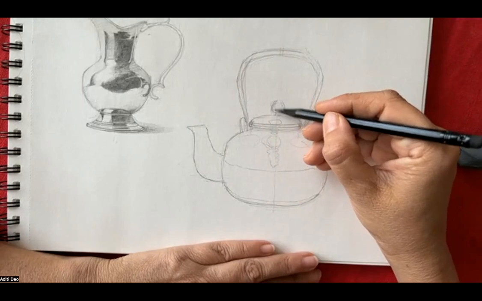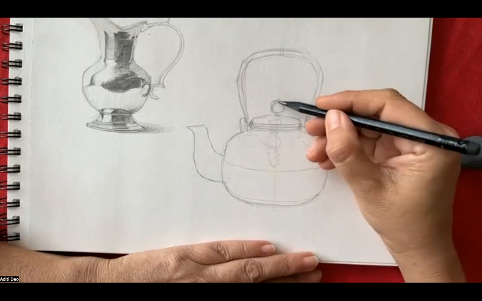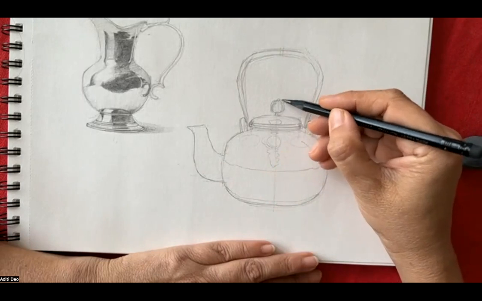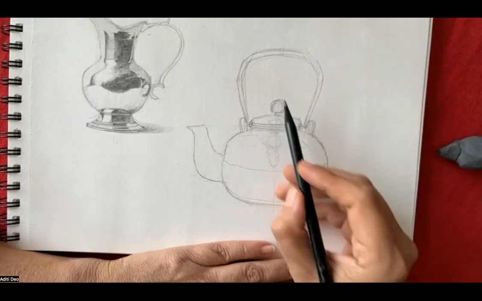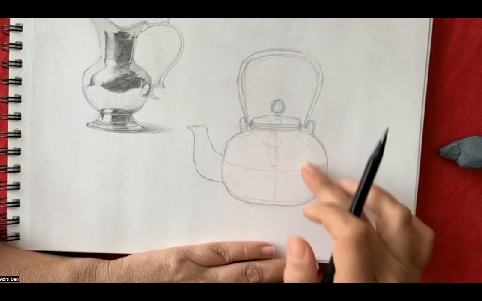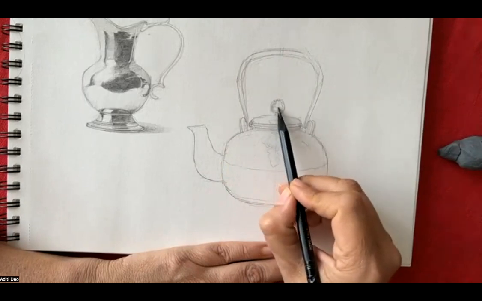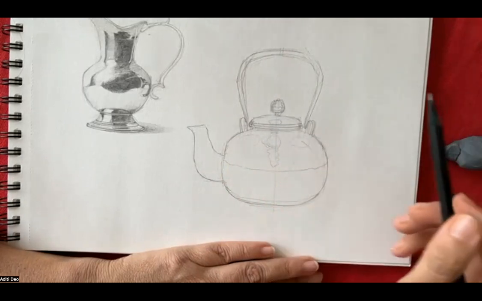Notice how the knob also has ridges. If you can draw the ridges, great. If you can't, just draw a circle. Here also, the same part of the same reflection is seen on that knob as well.